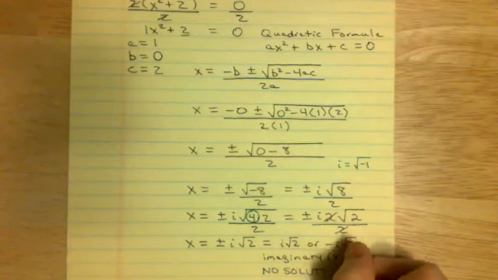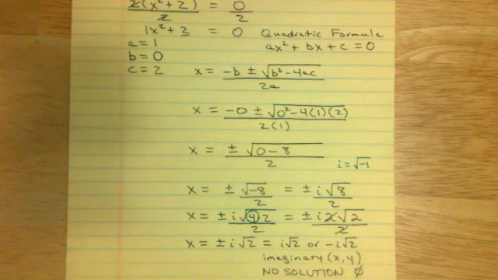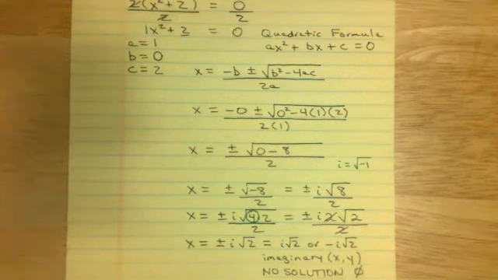I can write no solution, or I can write the empty set, which is the set of no solutions, right? Okay, now since there's no solution, I don't really need to find my y values, so I'm not going to worry about that. The answer for this system is that the two graphs don't cross at all, and I'll show you that in a little picture.